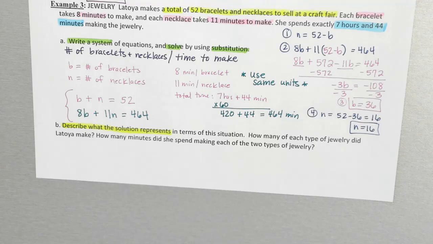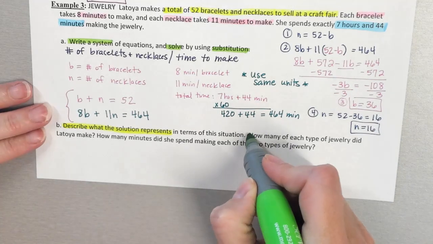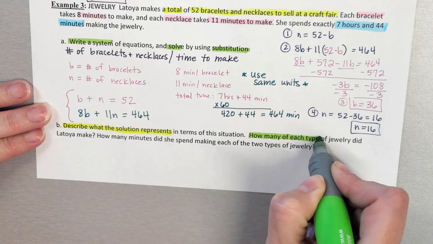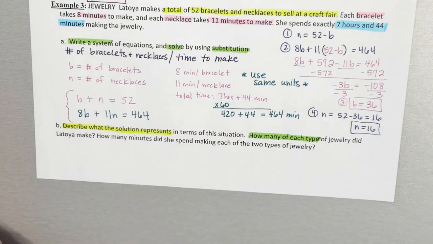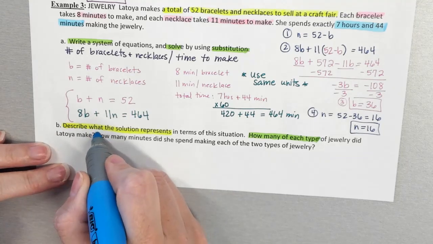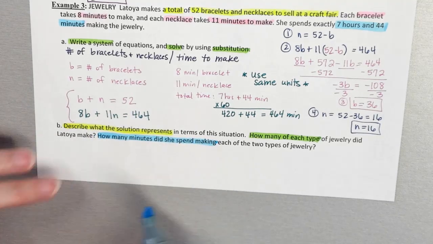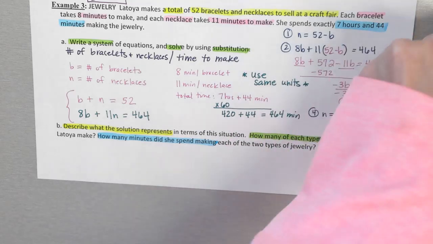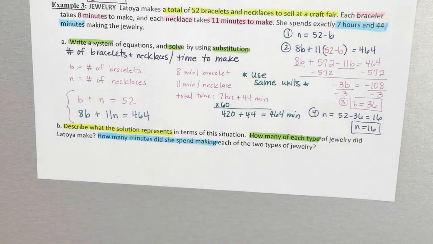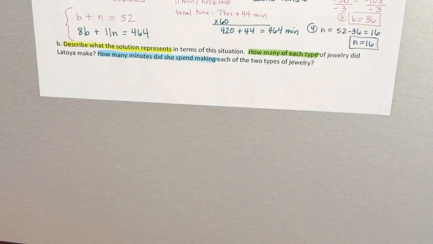Okay, and then notice they also ask you how many of each type of jewelry did LaToya make? And then they also are asking how many minutes did she spend making them? Okay, so we're going to include those in our answer.